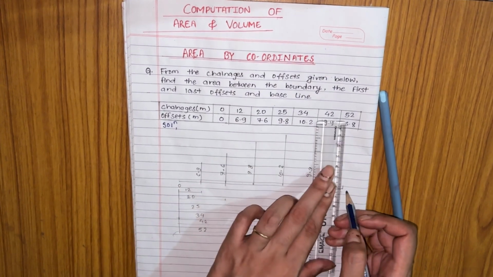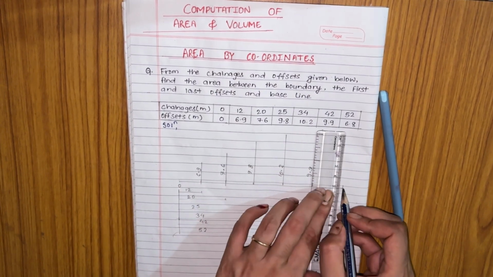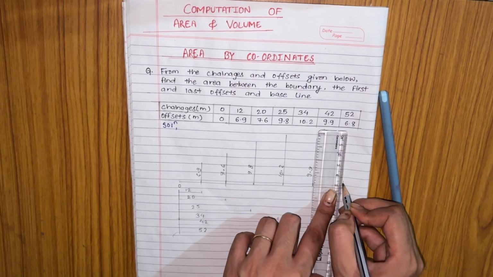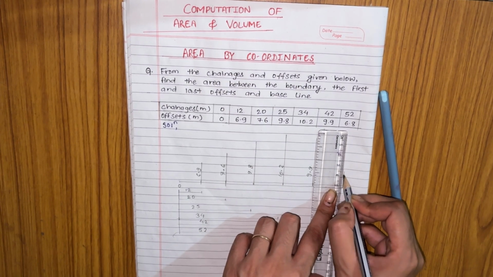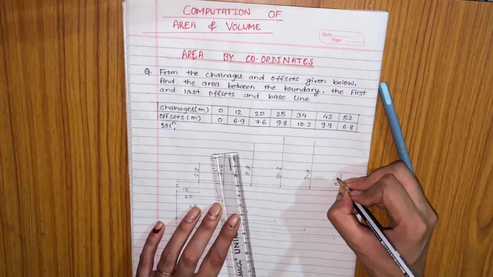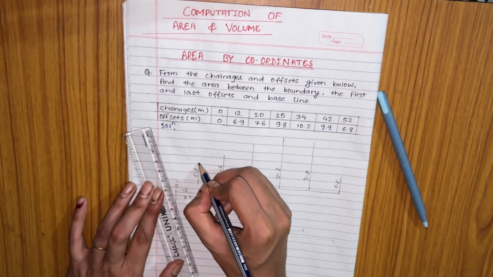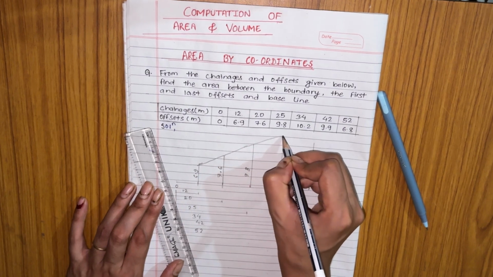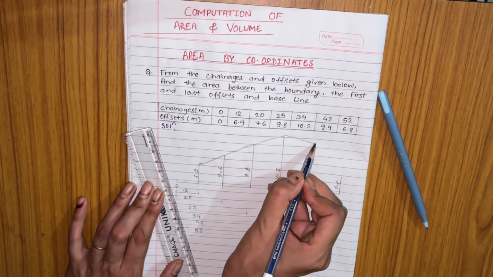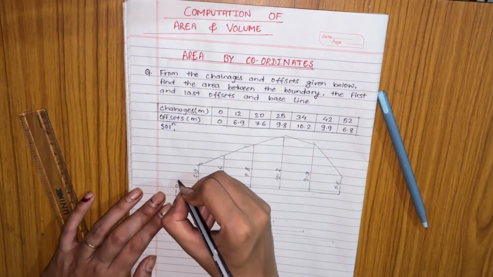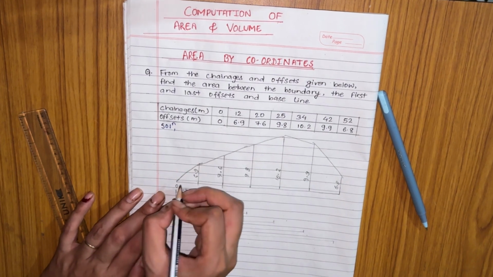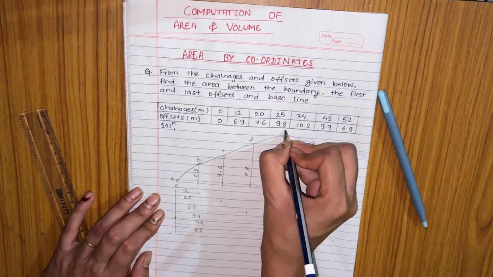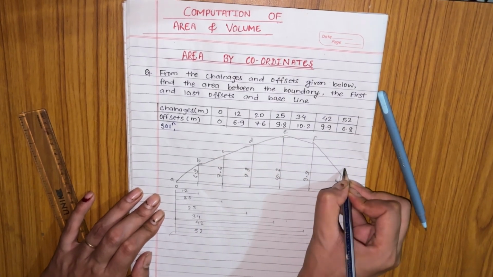And at 52 chainage the offset is 6.8. Now we will join all these. Let this be point A, B, C, D, E, F and G.